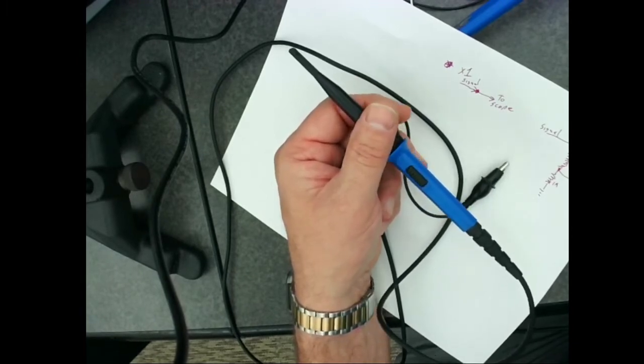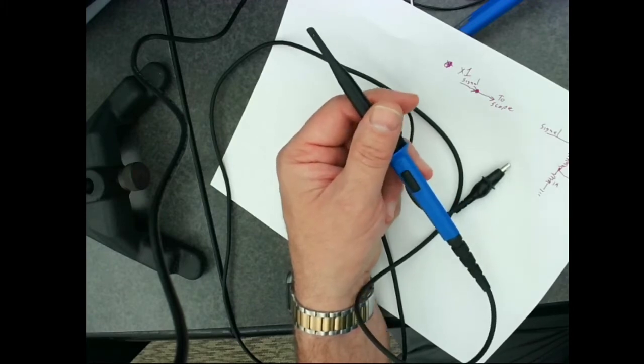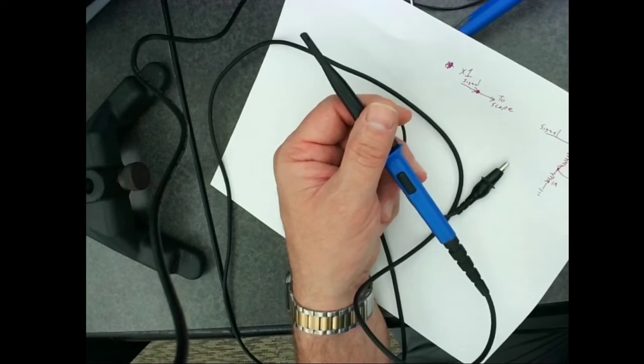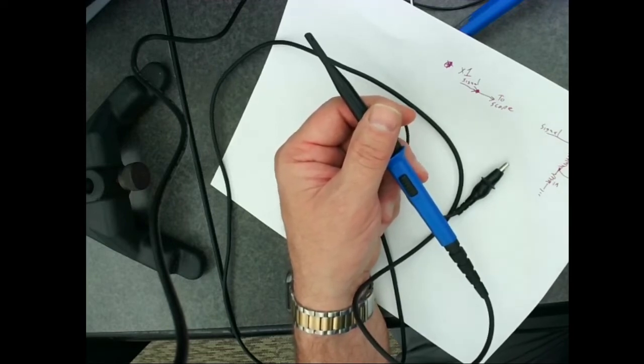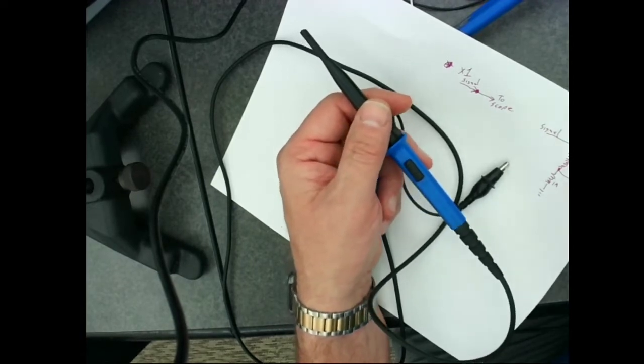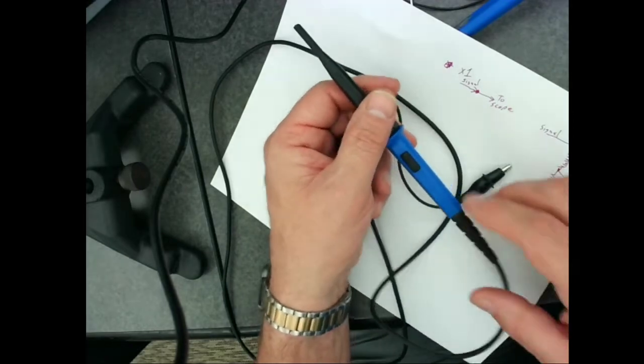or small enough to be down near the noise range, because that'll increase the amount of voltage actually getting to the scope. Now, if you're using really high voltages, like 50 volts or something like that, then you would definitely want to use the times 10 probe.